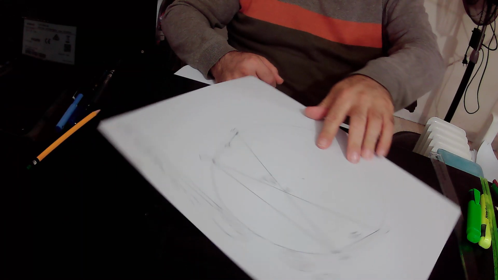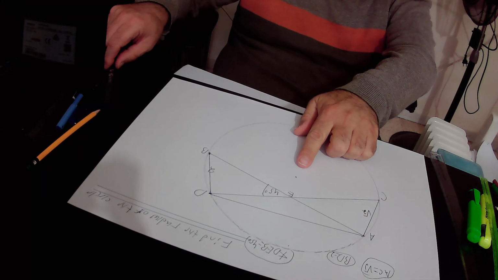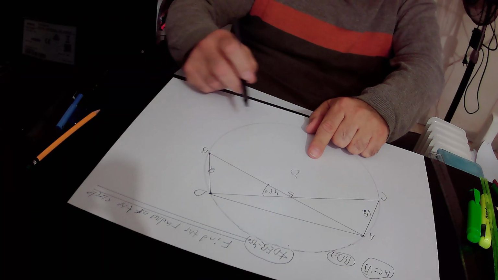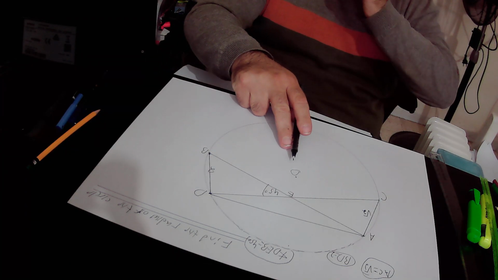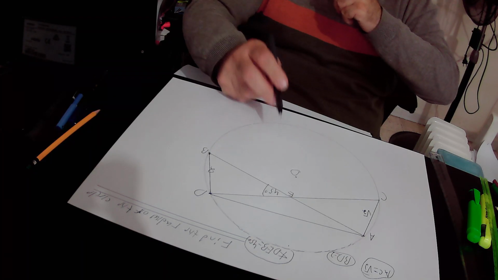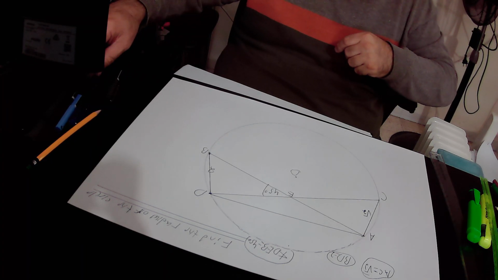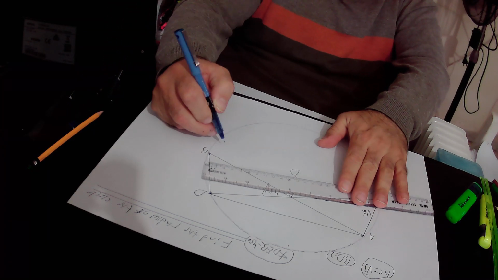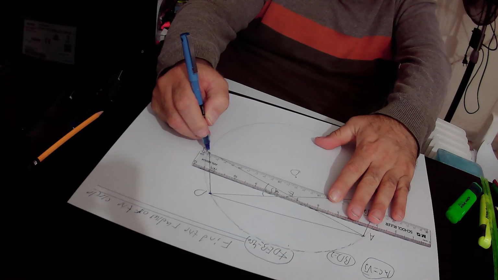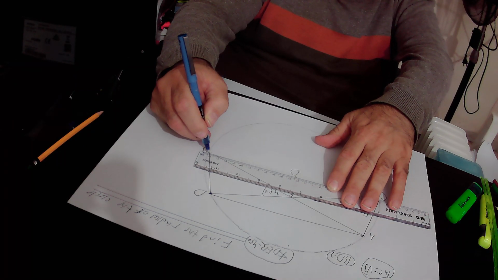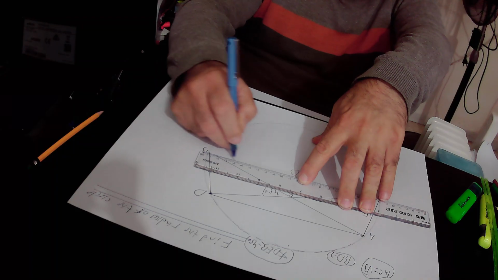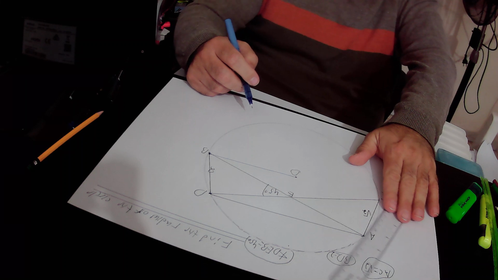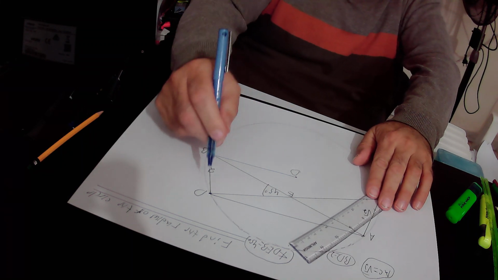We define the center of this circle, this point, as point O. We'll join points O and B together by a straight line. We join points O and D together by a straight line.